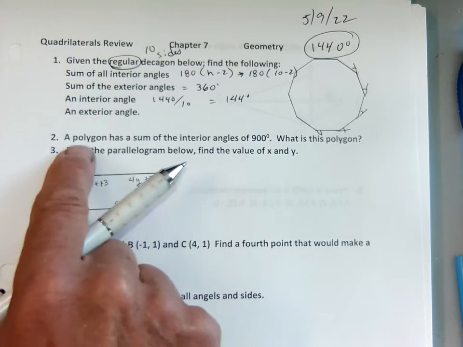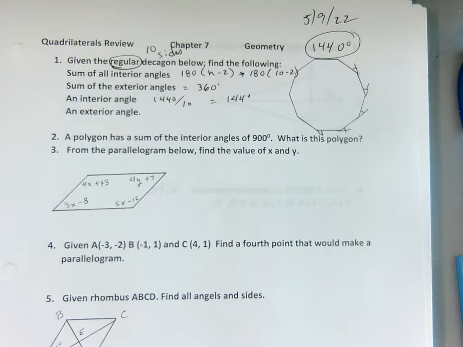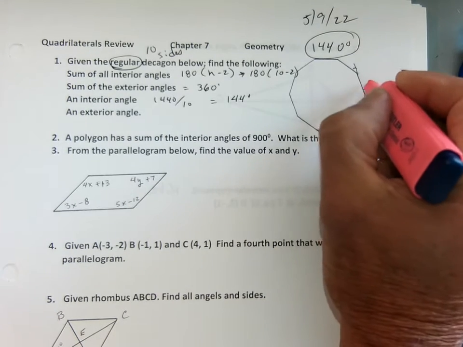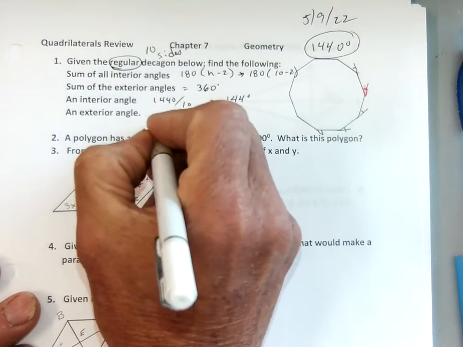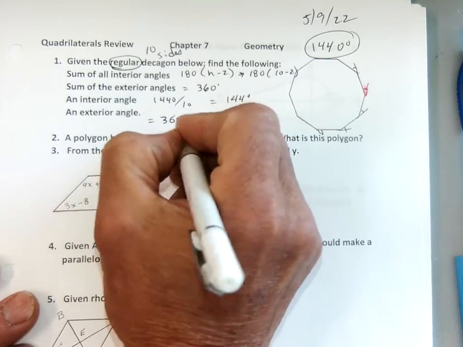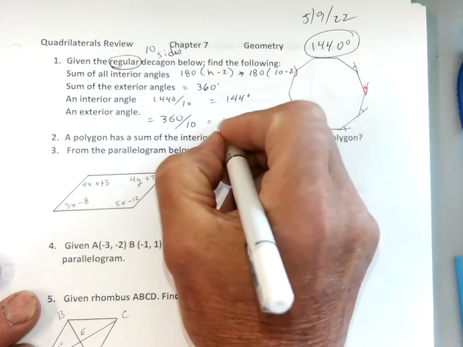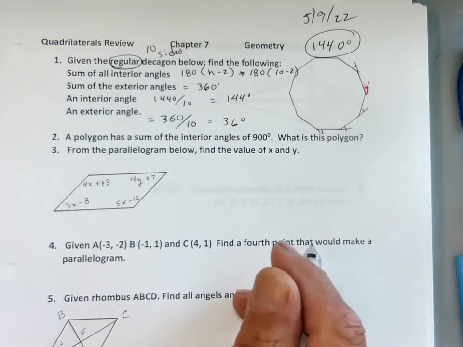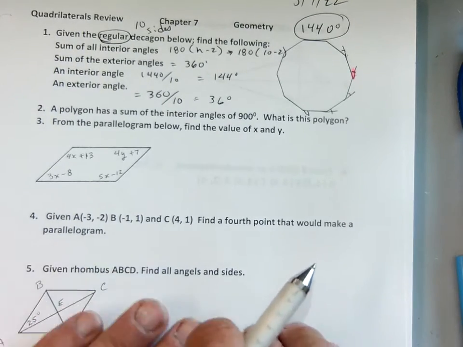If I wanted to do just one of these exterior angles, let me highlight that so you can see it. If I want to do just one of these exterior angles, like that one there, well, that's not too bad. I know that the sum of them is 360, and if I divide that by 10, since there are 10 of these exterior angles, I'd get 36 degrees. How am I doing? Good so far? Okay, number two. Am I going too fast?